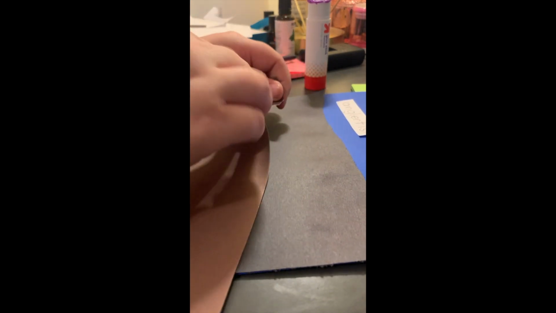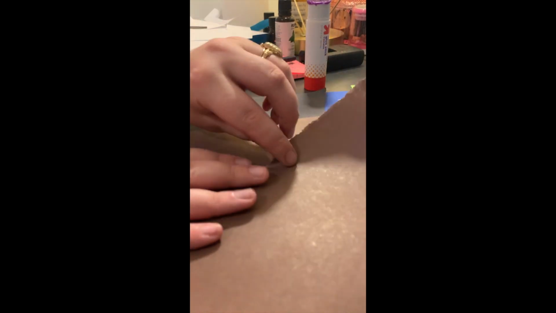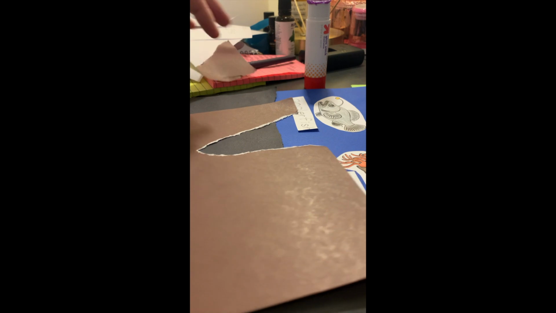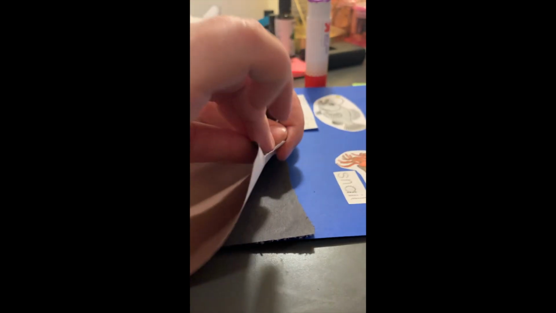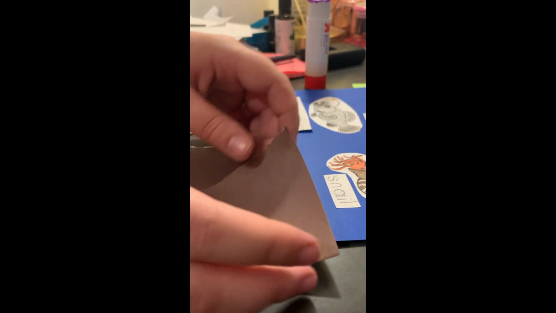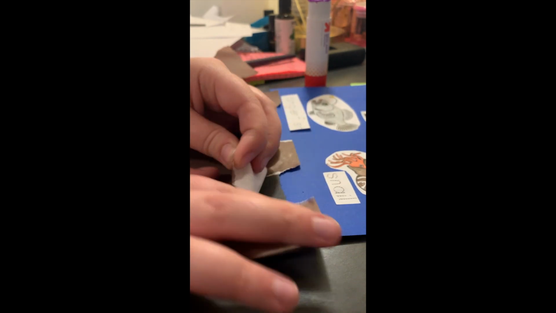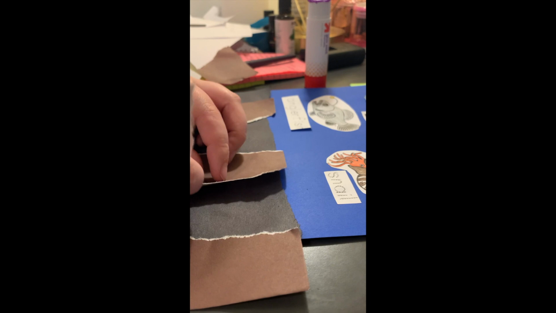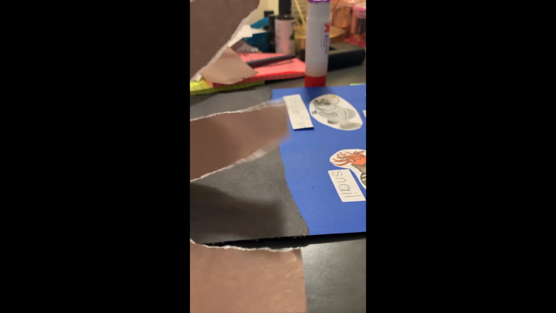After you are done with the twilight layer, do the same thing for the midnight layer and the abyss layer. Then, for the trench layer, rip your brown piece of paper into caves or cliffs. Glue that onto your black paper to make your trench layer.